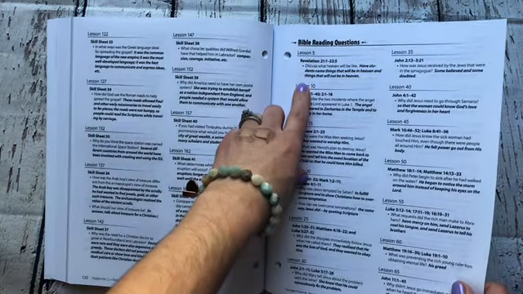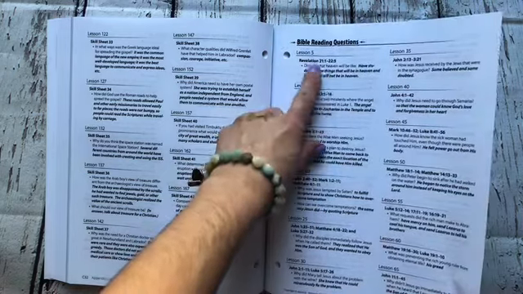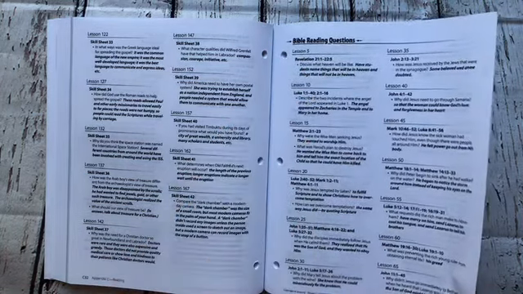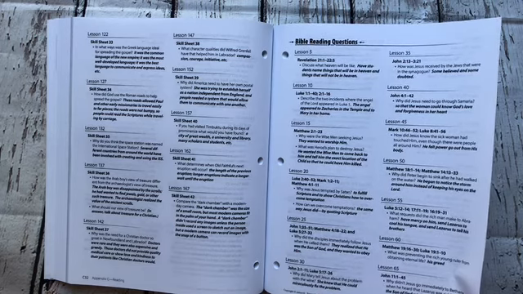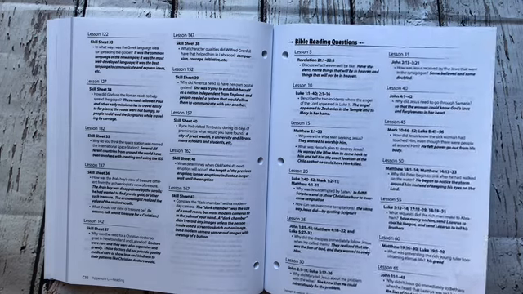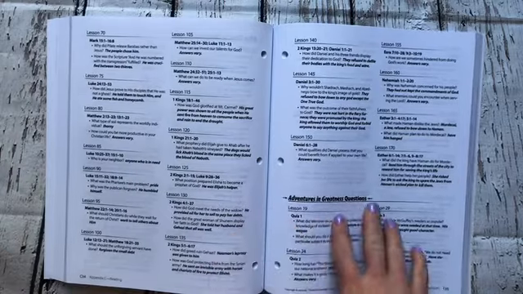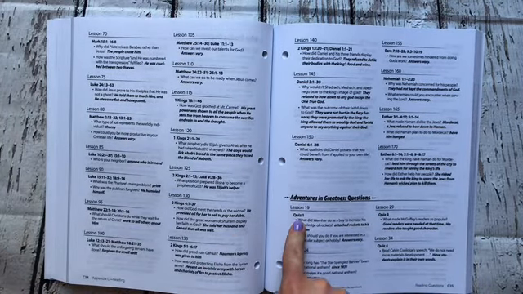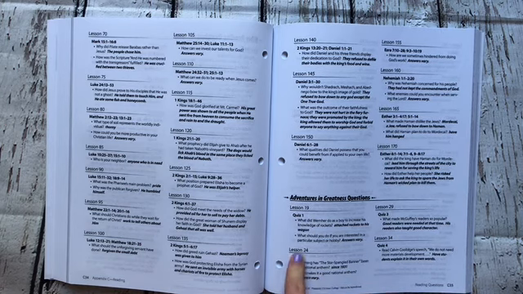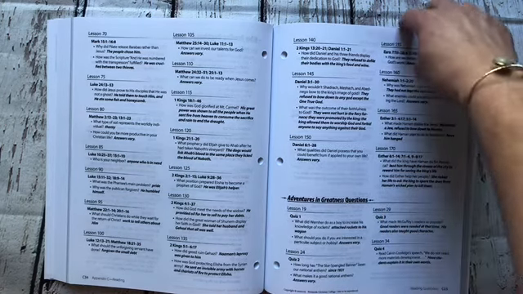Bible reading questions. This is what you're gonna ask. Discuss what heaven will be like. Have students name things that will be in heaven and things that will not be in heaven. Okay. Adventures in Greatness. Here's lesson 19, quiz. These are the questions, and then it goes on.